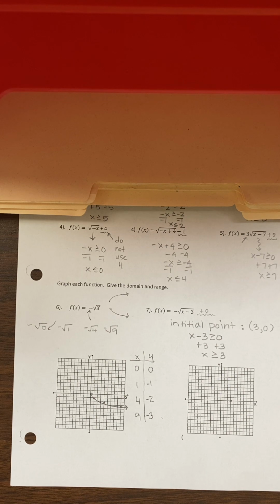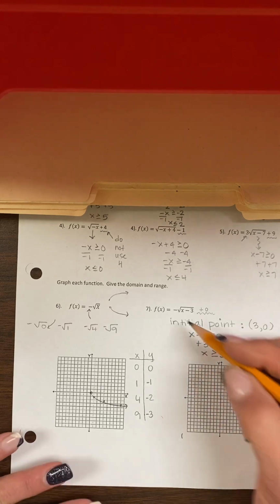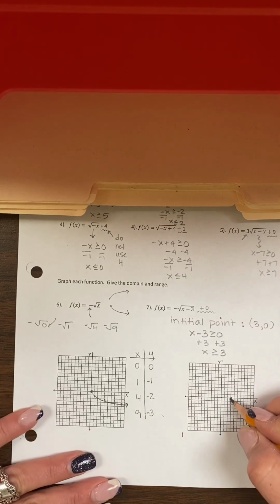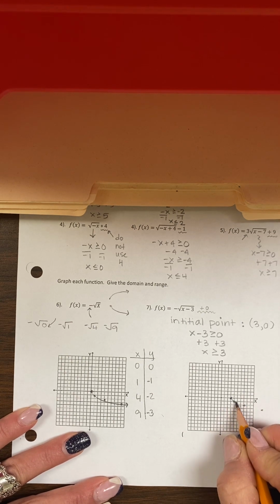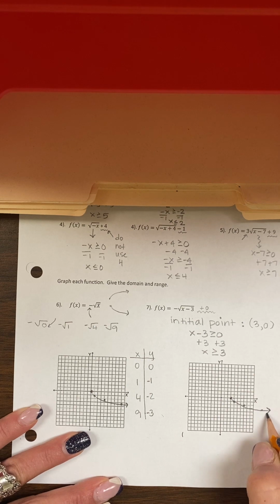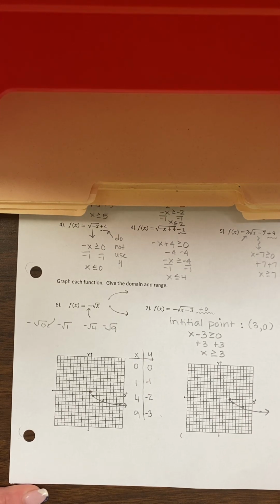of a square root function. Now, I've got to remember that it's going down. It's a reflection. It's going down, and it's always over 1, down 1, over 4, 1, 2, 3, 4, and down 2. You could go over 9, but you're going to be pretty far off the graph. So as long as you get that curve going, visualize that 3 off the graph. And that's a really good graph right there.